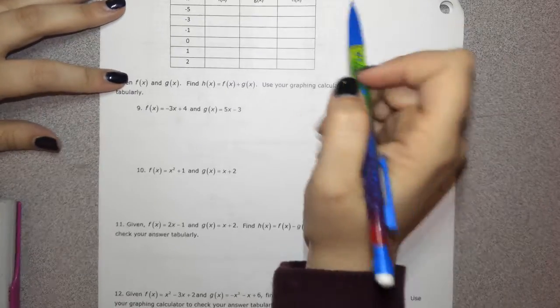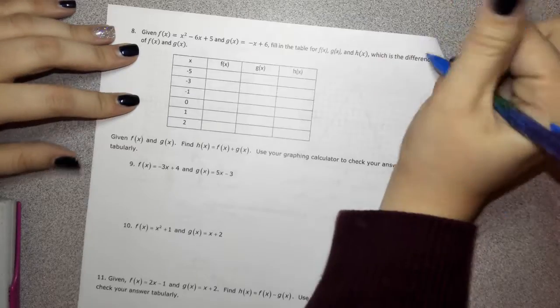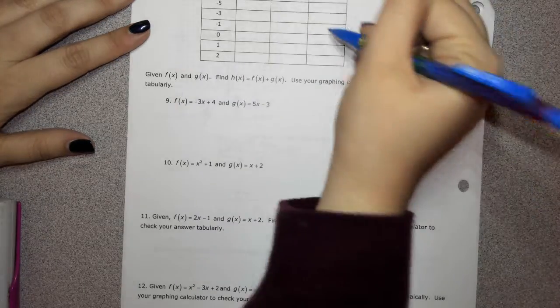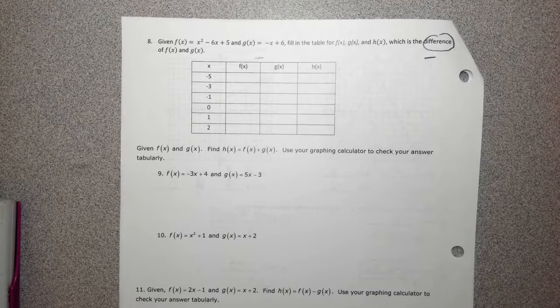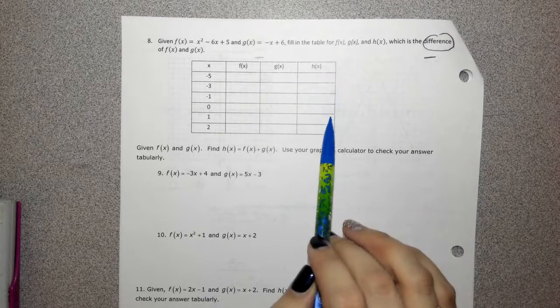Now flip over to the next page and let's look at number 8. Number 8 says fill in the tables, and I've got f of x and g of x, and h of x, which is the difference. Difference means subtract. So now I'm going to subtract f of x minus g of x to fill in h of x. Sorry for that coming off the video there. I'm going to subtract these two right here. Let's go in and fill those in.